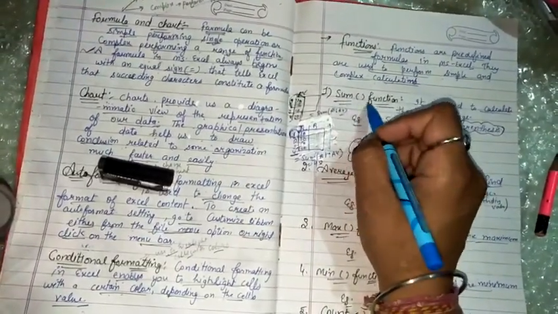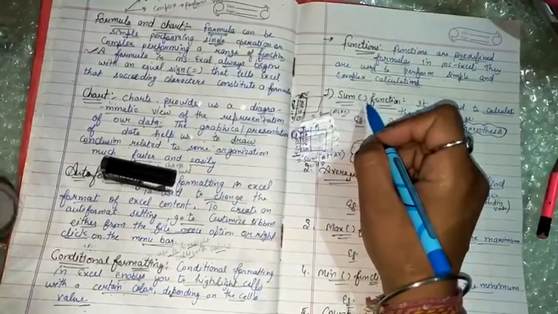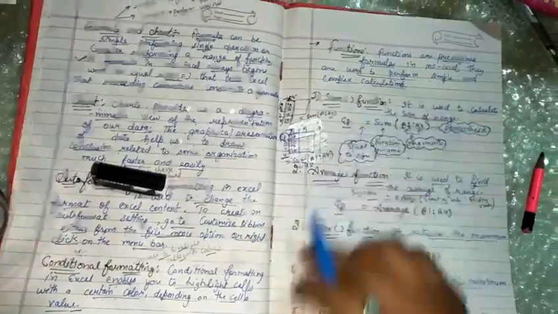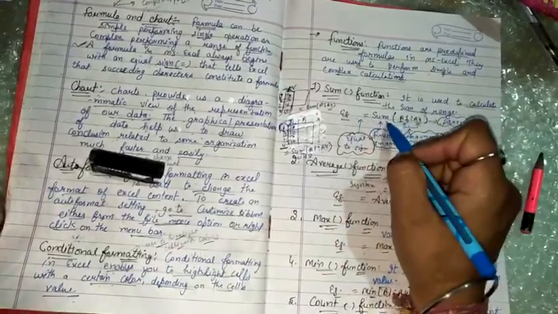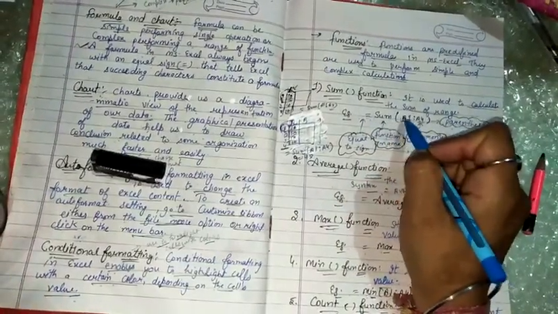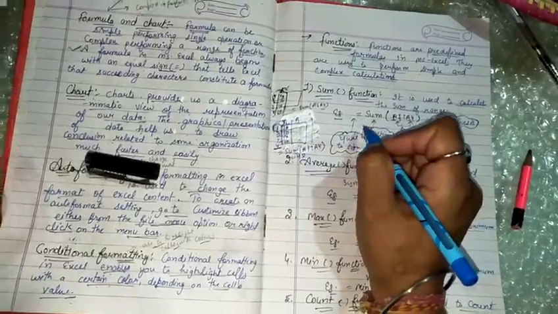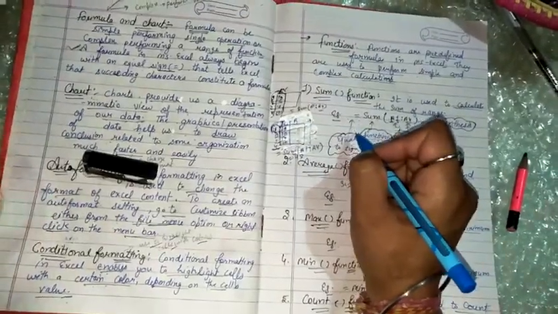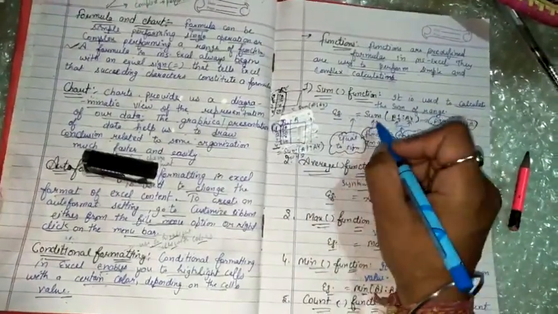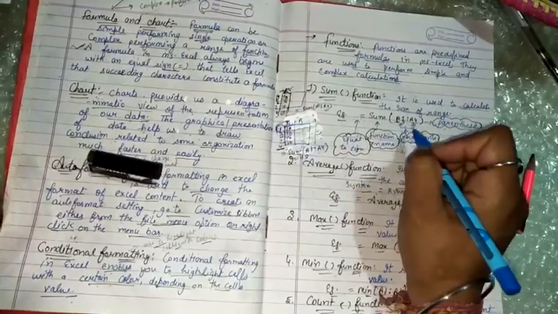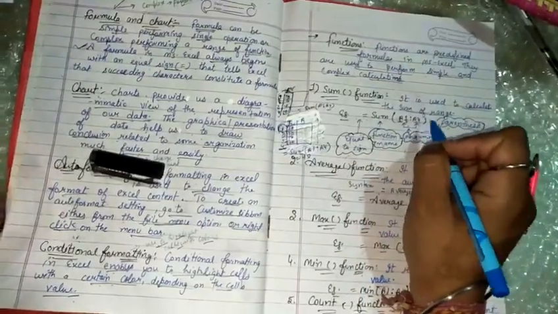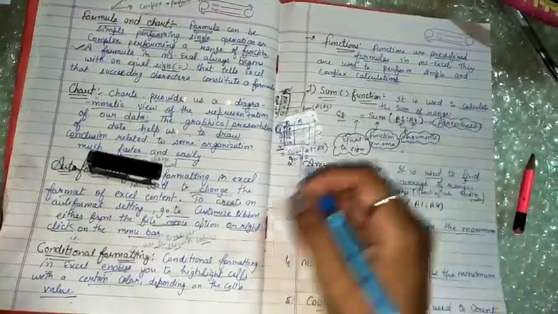First one is the sum function. Sum function is used to find the sum of a given range of numbers. For example, =SUM(A1:A4). Here, each and every function starts with the equal to symbol. SUM is the function name, A1:A4 is the argument, and these are parentheses.